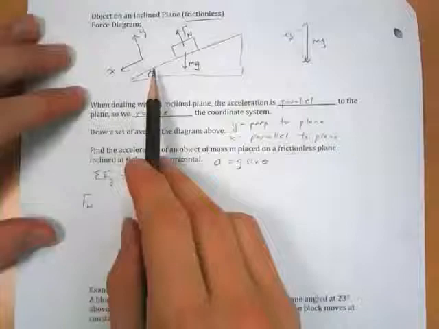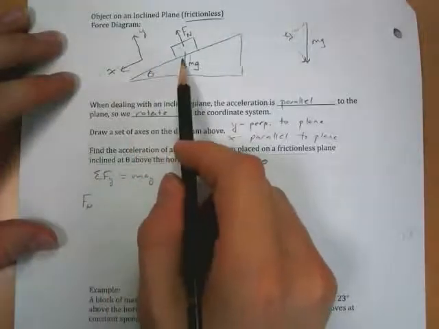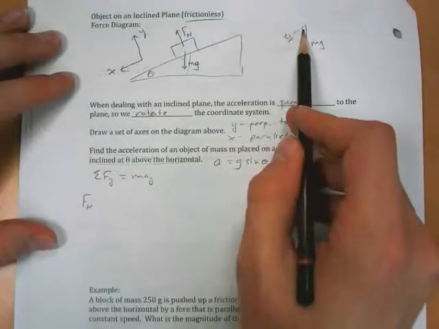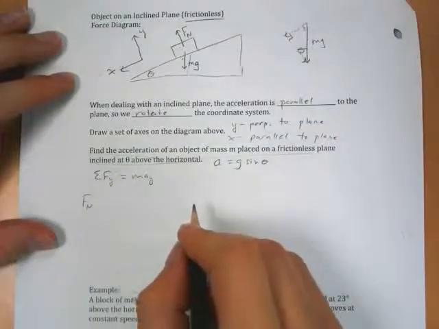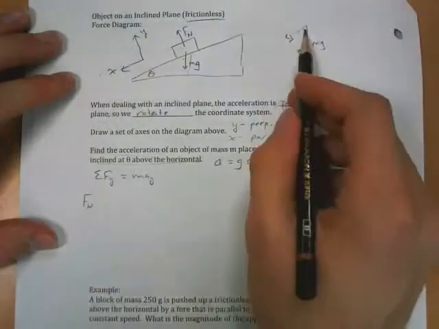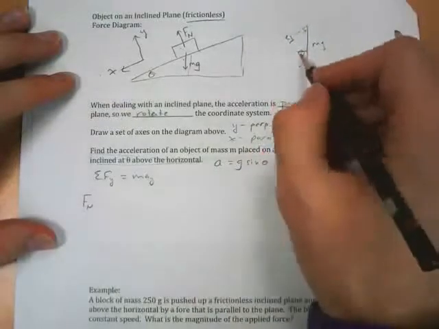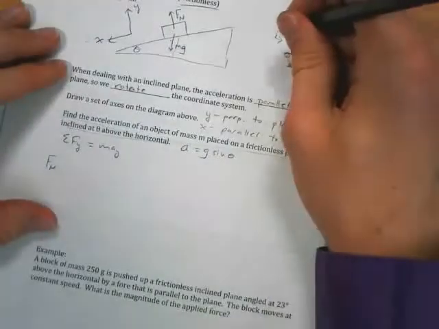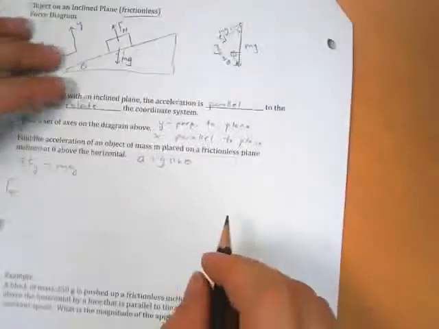Now looking at our triangle, if this is theta, that means this angle right here is 90 minus theta, which means that this angle is also theta, because it is complementary to this one. So if this angle is theta, that means that the sine of theta would be this component over mg. So this is mg sine theta, and this would be mg cosine theta.